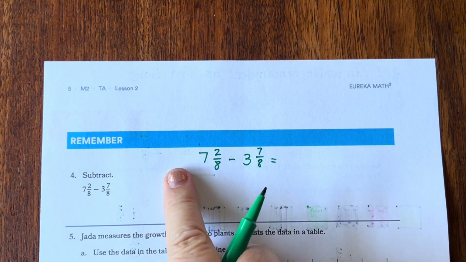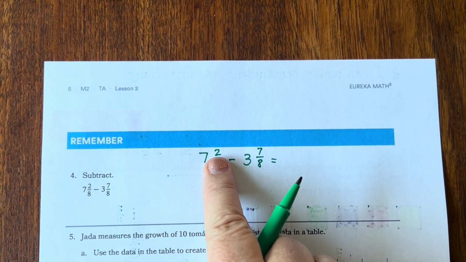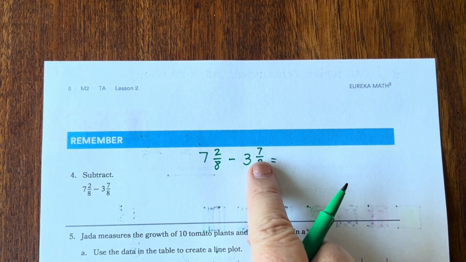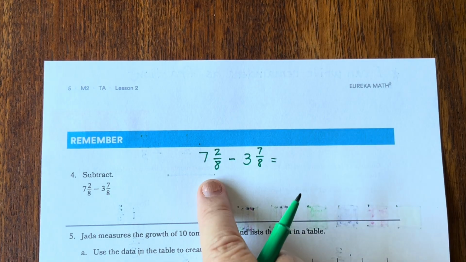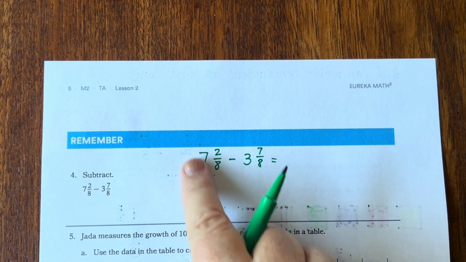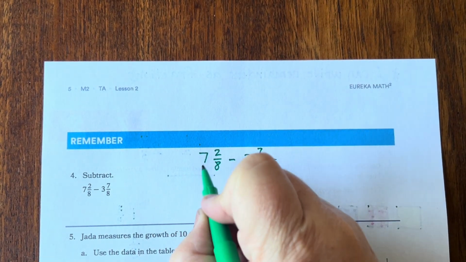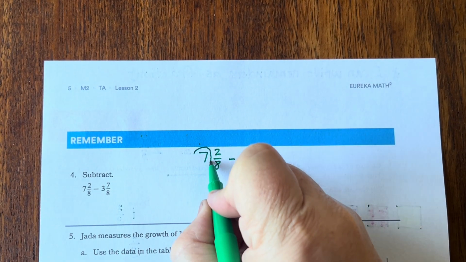So I'm noticing something right away. If I'm going to be subtracting, I can subtract 7 minus 3. But I have 2/8 and I have 7/8. I don't have enough 8ths to do my subtraction. So I'm going to have to borrow from that 7. So remember, we could use a number bond to borrow from the 7.